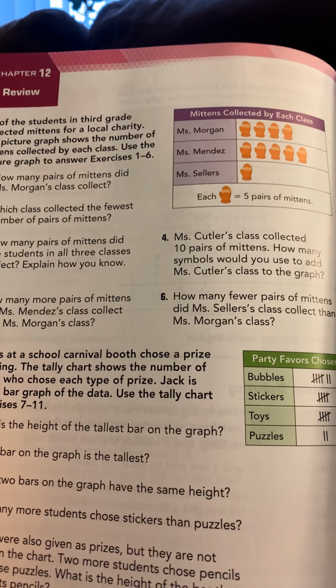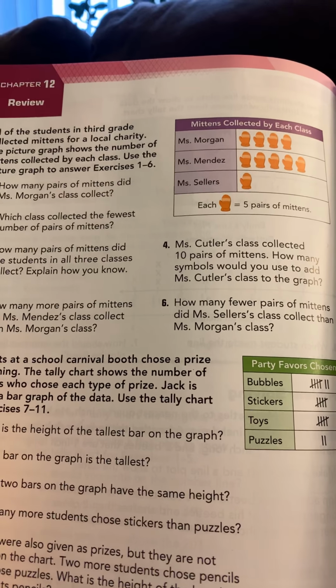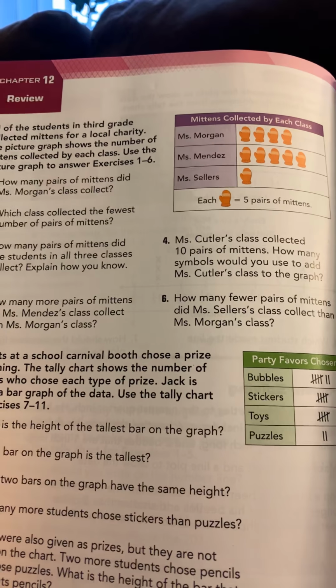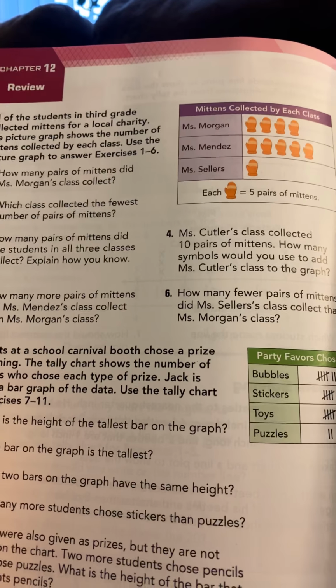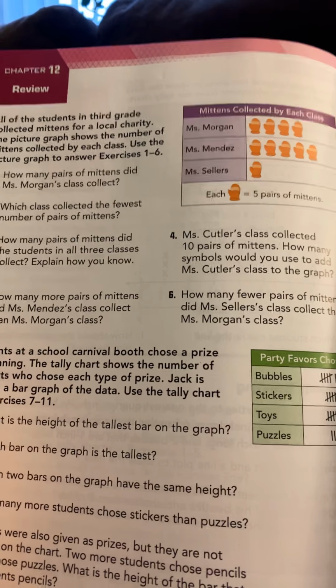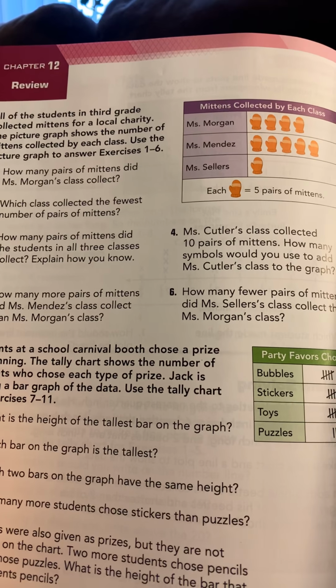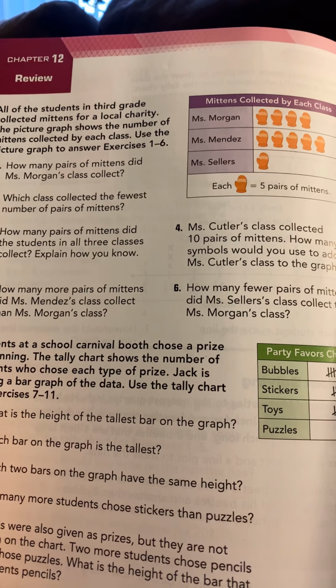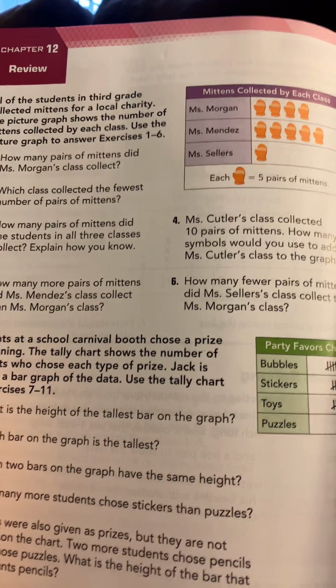And number 6, how many fewer pairs of mittens did Ms. Sellers' class collect than Ms. Morgan's class? So you would take Ms. Morgan's class collected 20 pairs minus Ms. Sellers' class collected 5 pairs, and that would be 15 pairs.